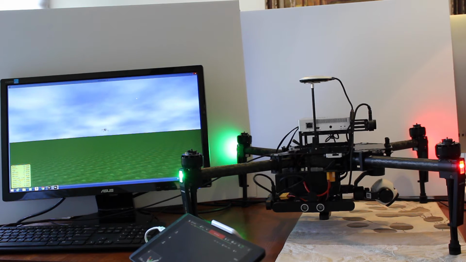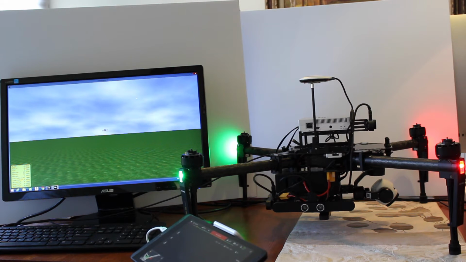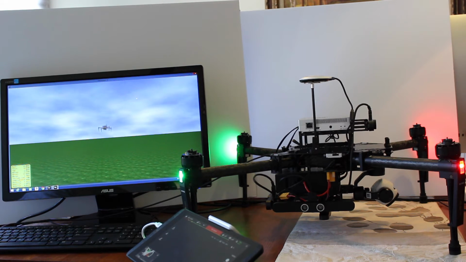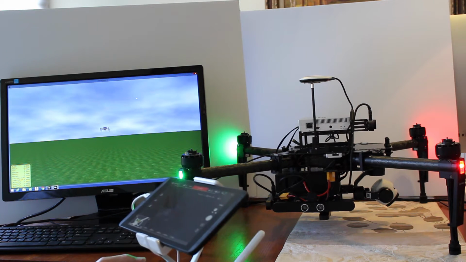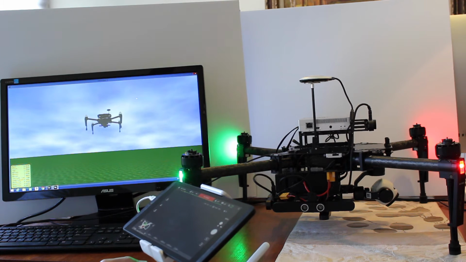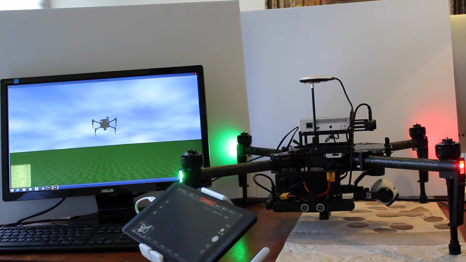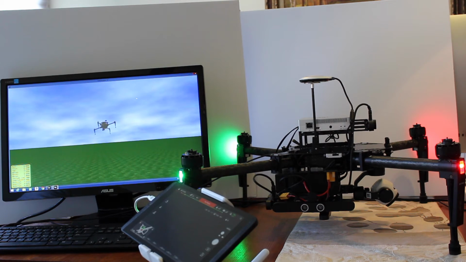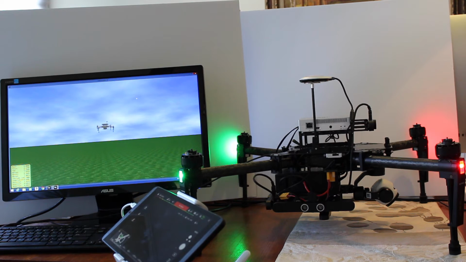And this simulates the flight characteristics of the Matrice. When we start doing our autonomous flight, we'll be able to simulate the flights in the simulator, which will be pretty comforting before we go out for the real flights. In this lower left-hand corner, there's some information about the coordinates and the pitch and the yaw and the roll.